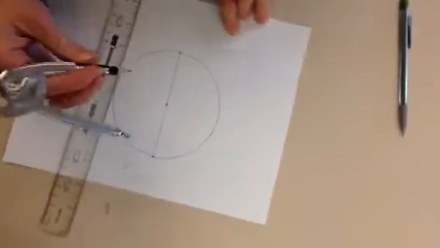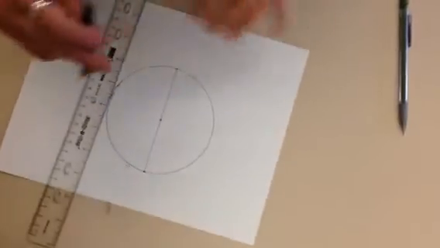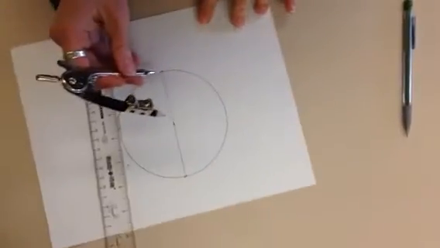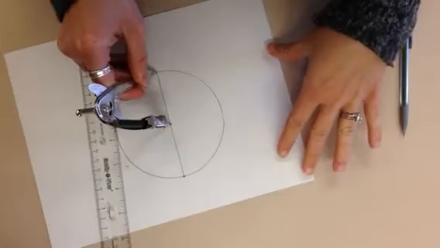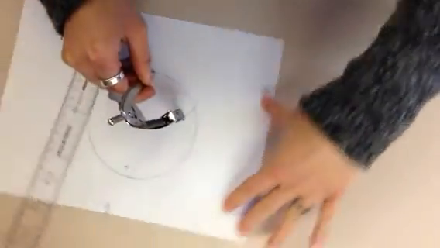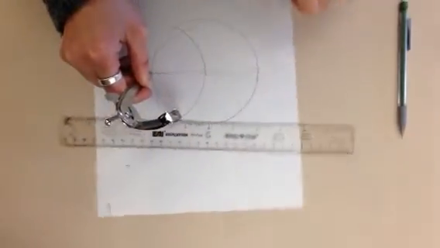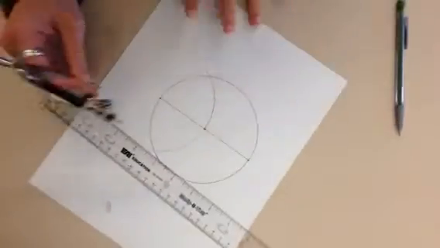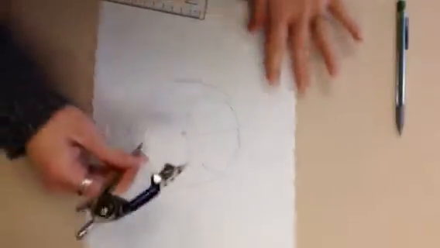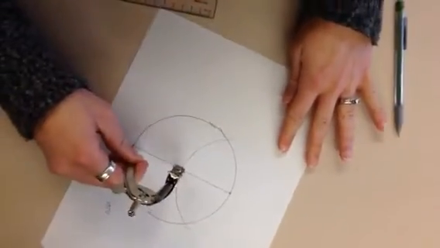Keeping the same radius for the compass, you're going to place the compass point on the endpoint of the diameter and draw an arc for the circle. Notice that it's going through the center. And you'll do the same for the other side.